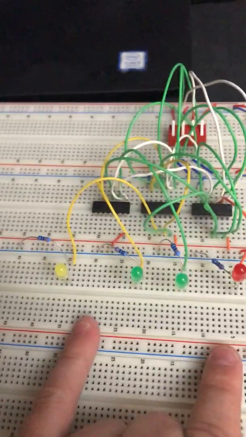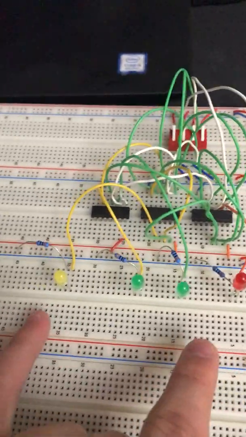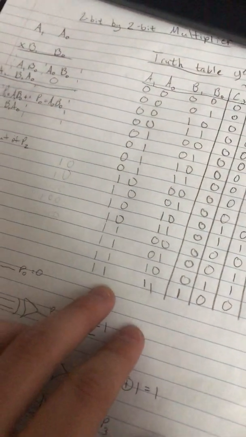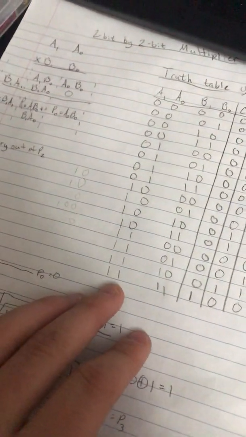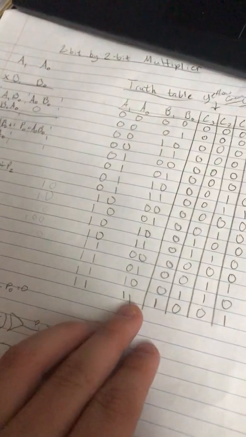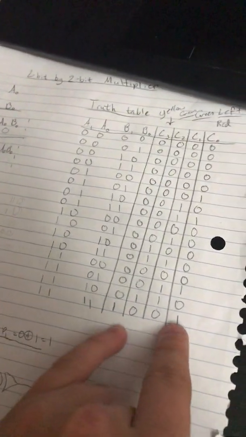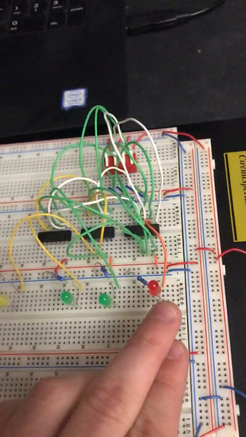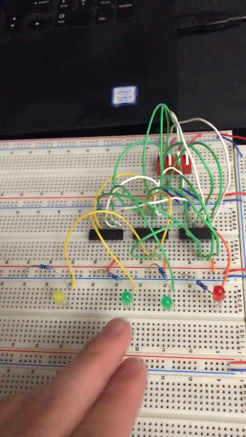I could go and tell you all the times tables because it's actually pretty cool, and as far as digits go, this tells you the actual numbers. So 1 1 for A and 1 1 for B, that's 3 times 3, and that gives us 9.